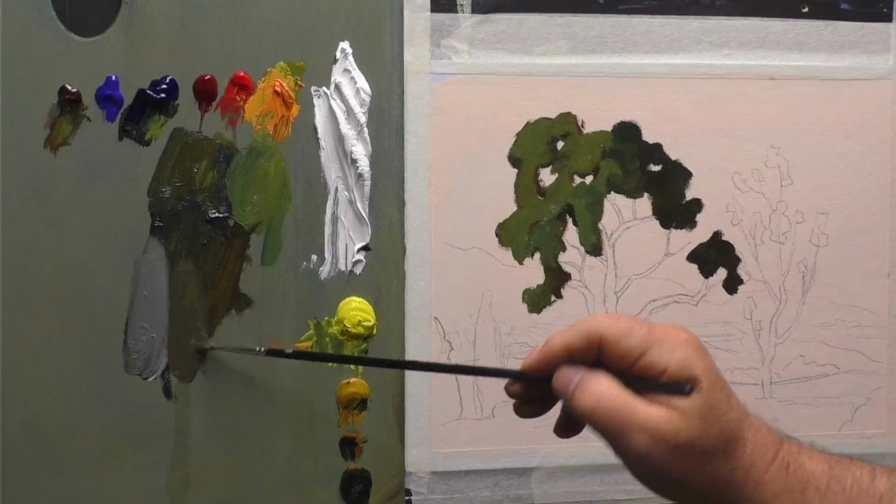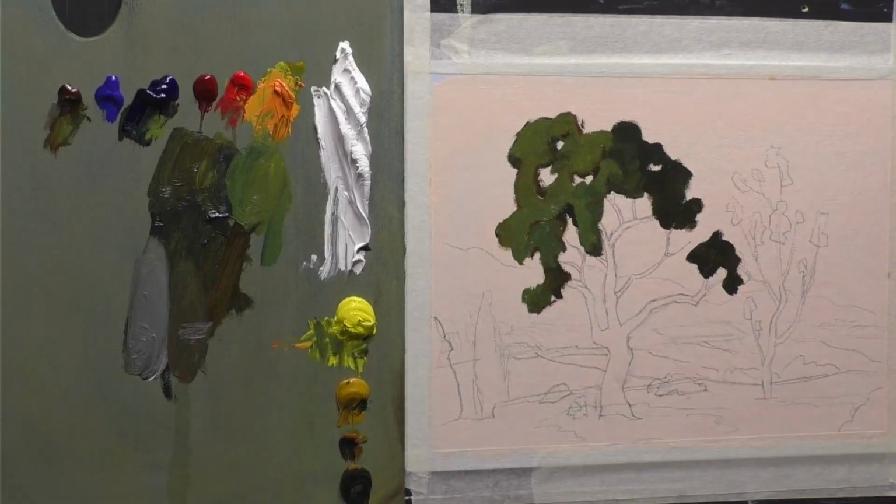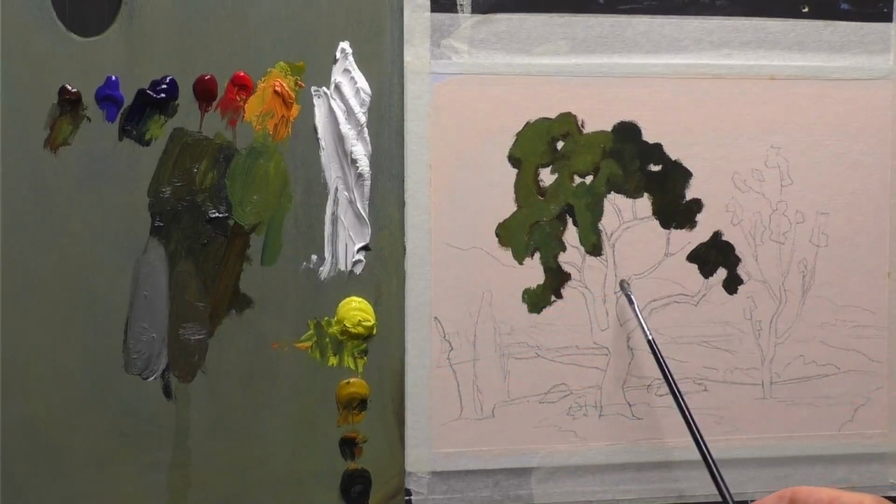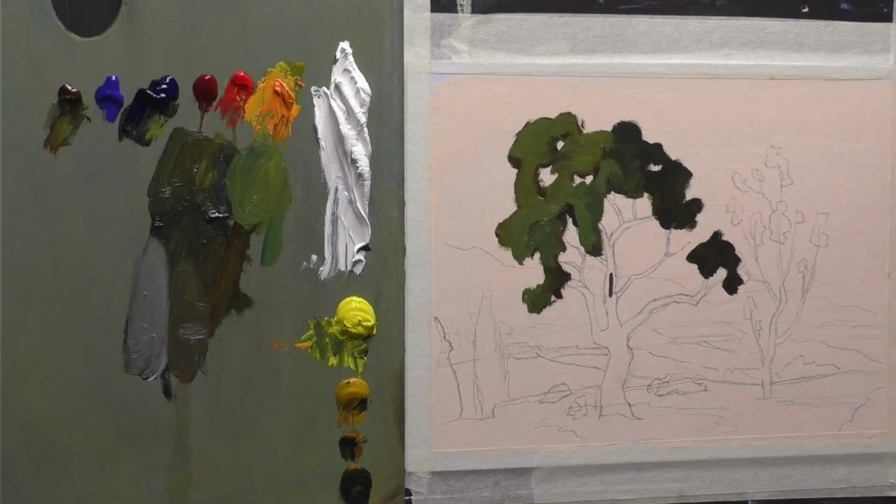And I think for the trunk, I'm not too bad here. Let's have a look on how this goes there. And I'm not bad. We can't make up any color there, but I'm not bad.